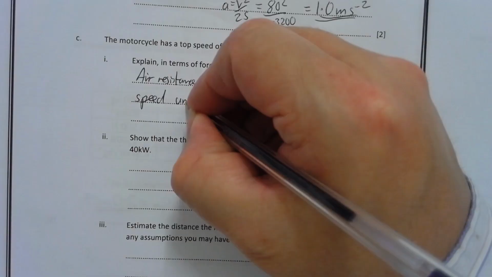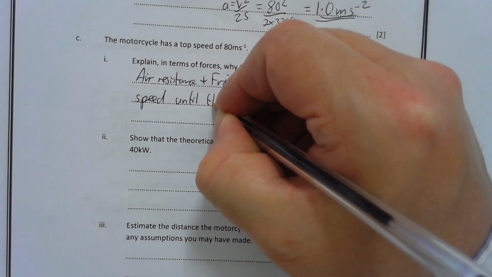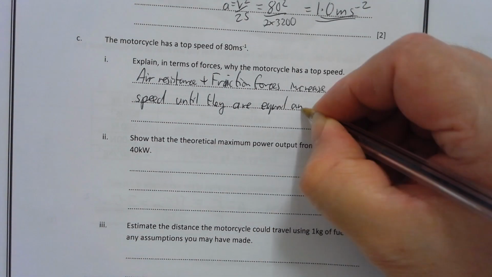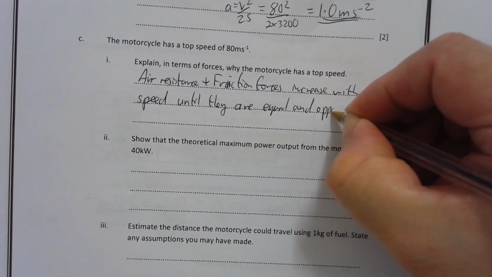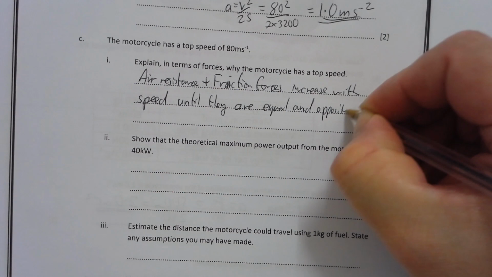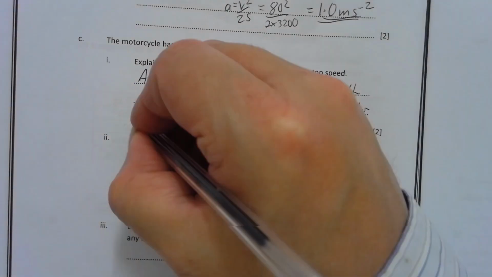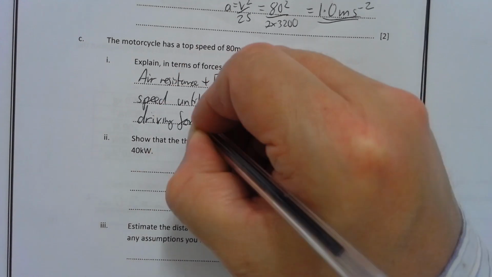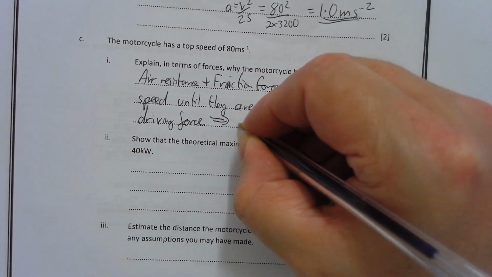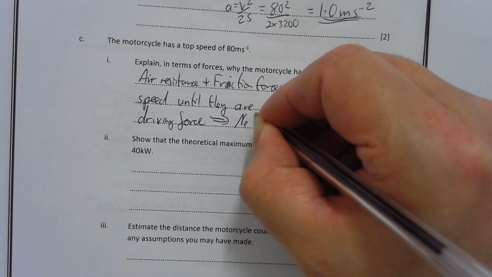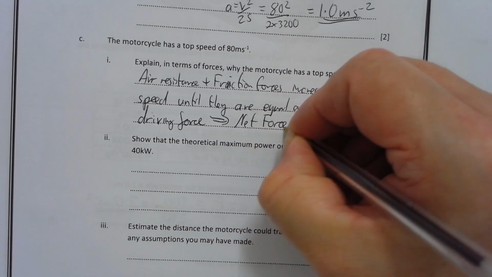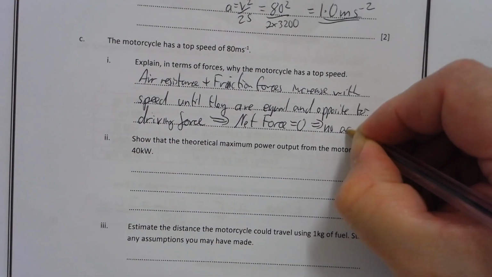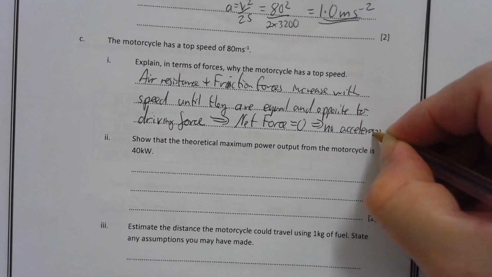And that's until they are equal and opposite to the driving force, or the accelerating force. Now that implies that the net force, the total force, or the resultant force, is equal to 0, which implies no acceleration. Whoops, gone off the page a little bit there, never mind. But you get the idea.